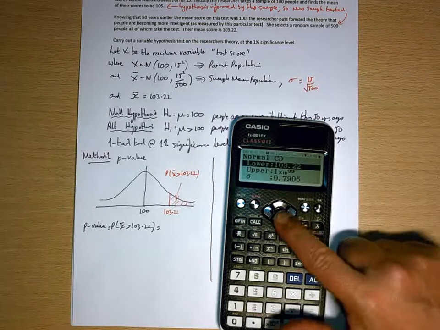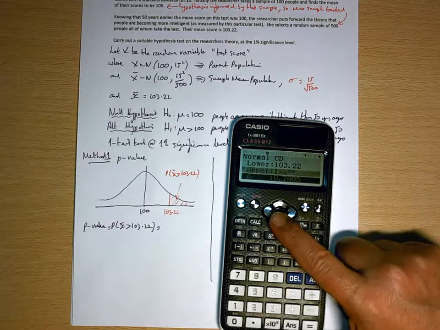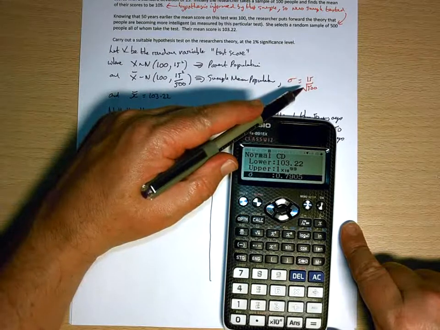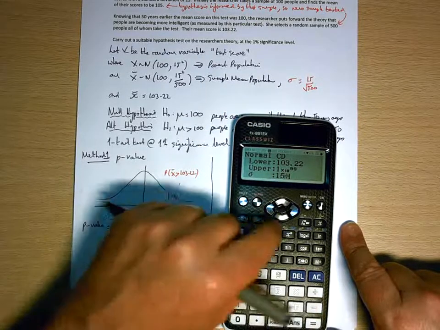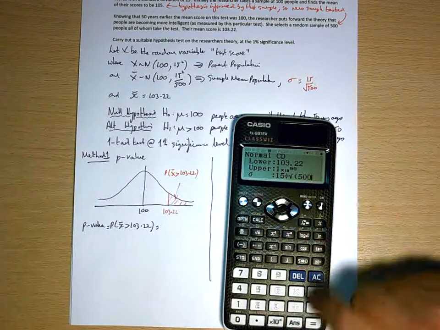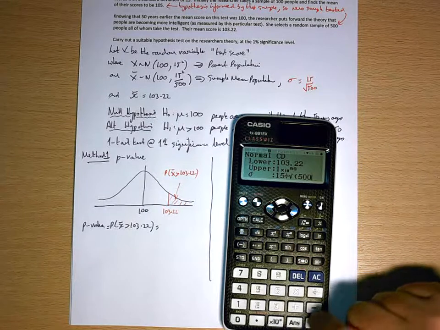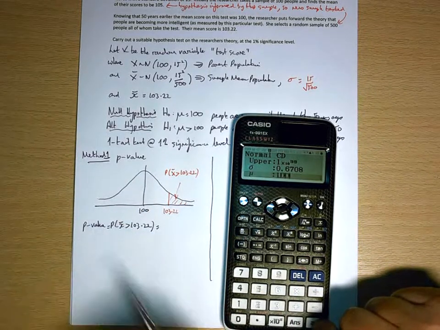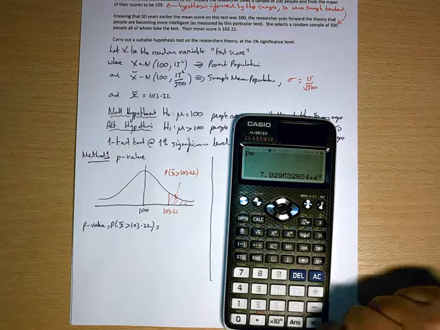We've got an upper value of 1 times 10 to the 99. Our standard deviation is going to be 15 over the square root of 500. And the mean is 100.